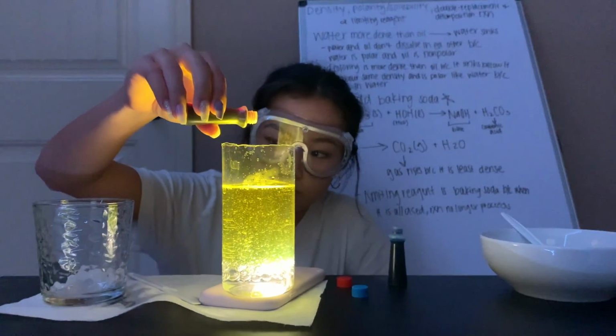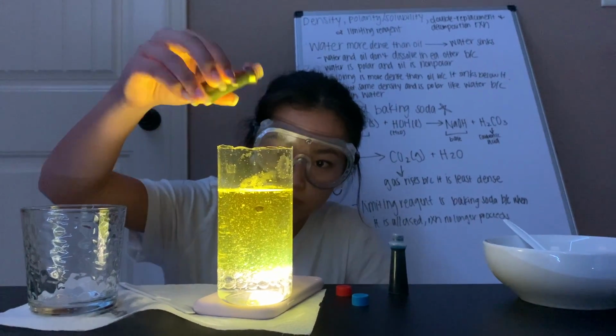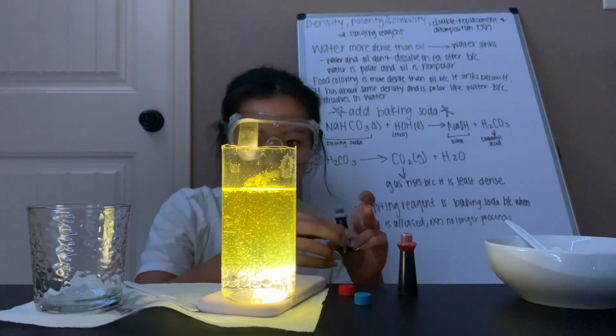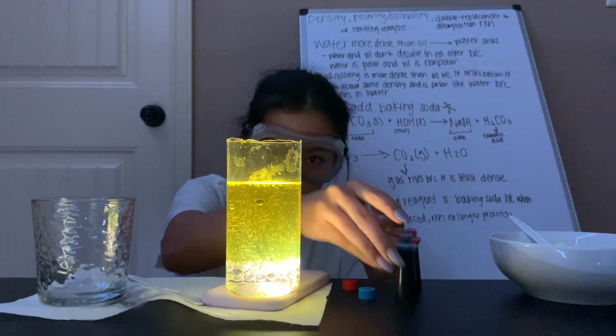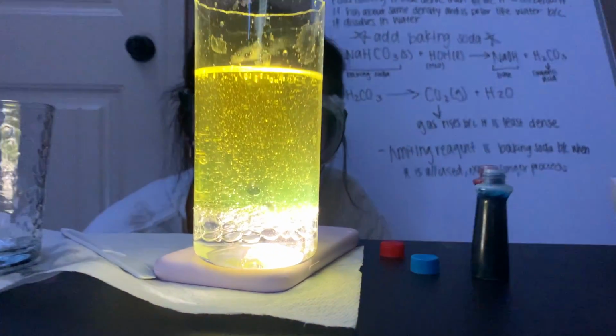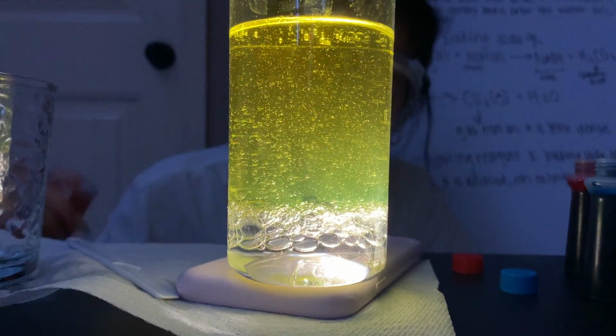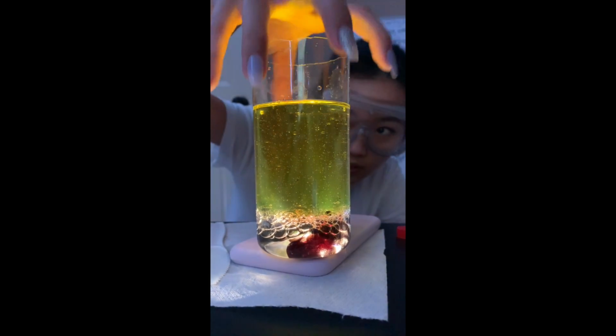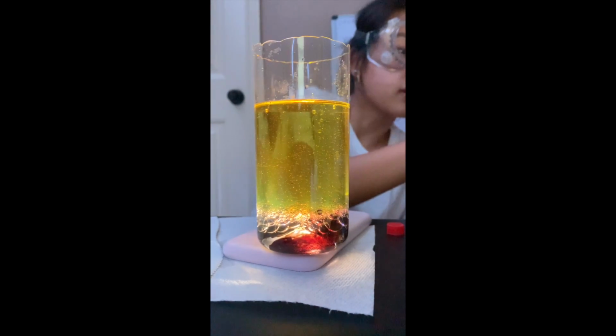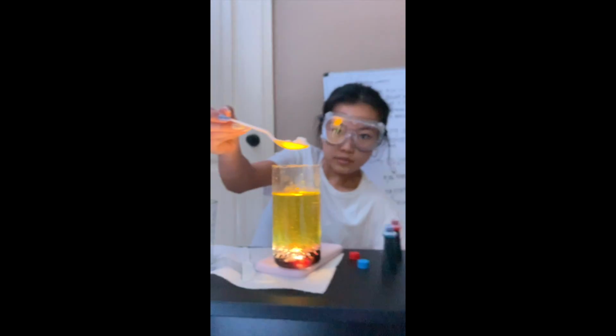You'll also notice that the water and the food coloring that I'm adding right now did not dissolve in the oil. It is because the water and the food coloring are both polar, so they don't dissolve in the oil, which is non-polar. And you'll see now that the food coloring is sinking because it's more dense than water, and here as the food coloring expands and dissolves in the water, because they're both polar, you'll kind of see it spreading out.